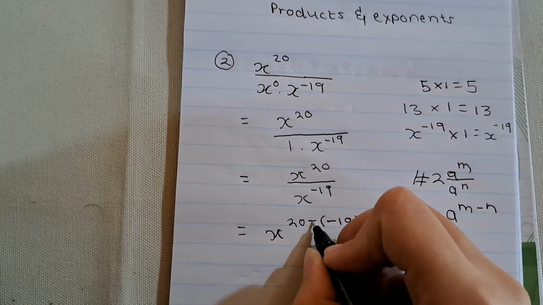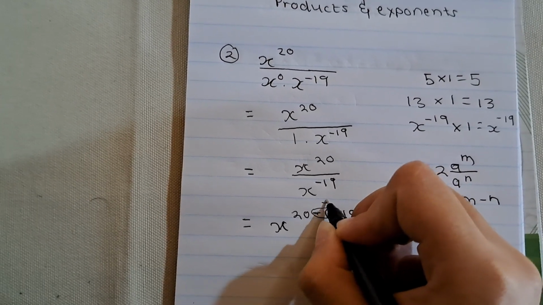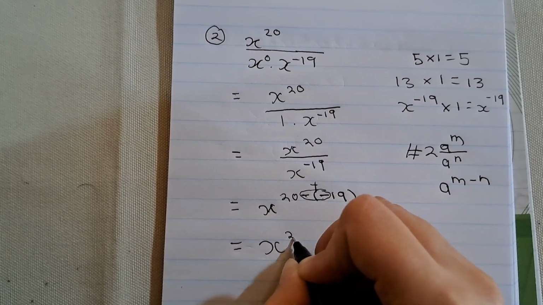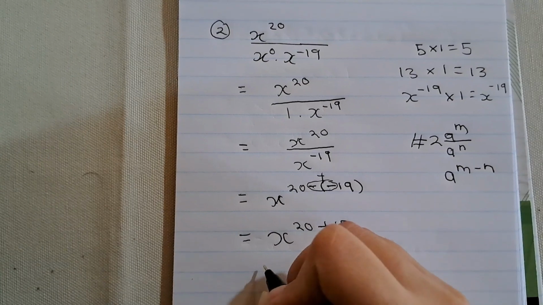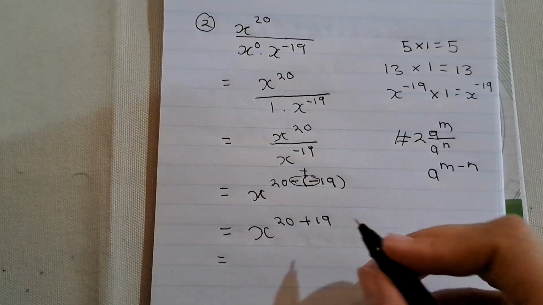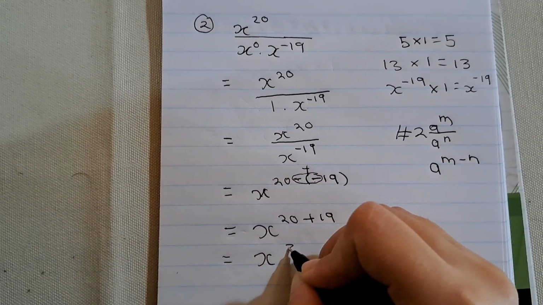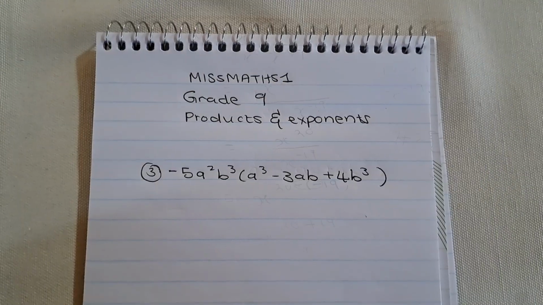Now we know that a negative and a negative simplify to give us a positive. So the expression I've got is x to the power of 20 plus 19. Alright, now adding these terms in the exponent, 20 plus 19 gives us 39. So our answer is x to the power of 39.